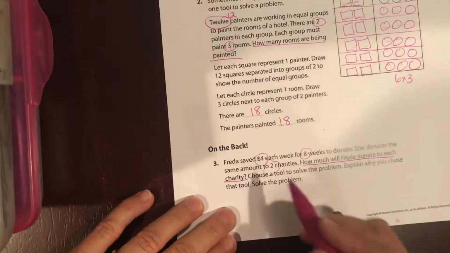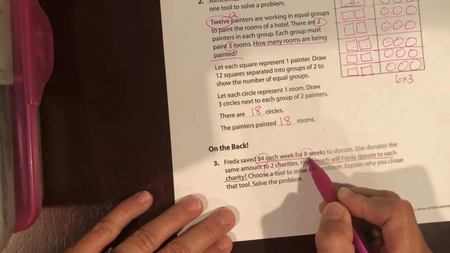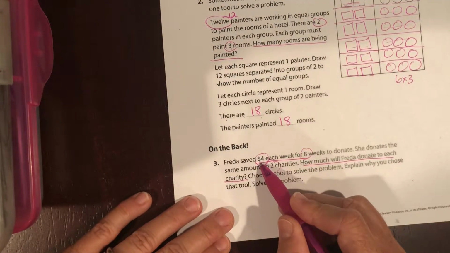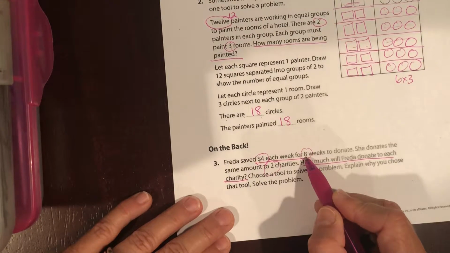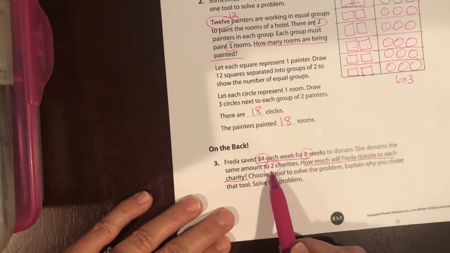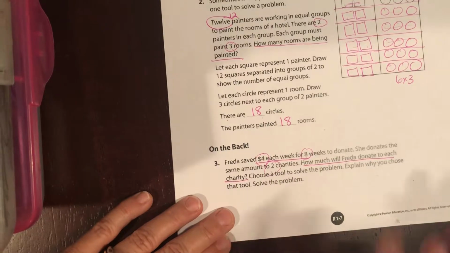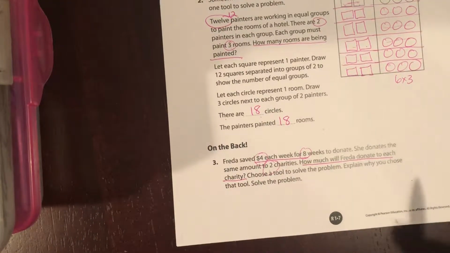First, let me give you a clue. You need to figure out how much money she saved total. She saved $4 a week for 8 weeks. Then you have to take that total amount and divide it equally into 2 equal groups, one for one charity and one for the other. So pause it, see how you can do it, and then I'll show you the answer when you come back.